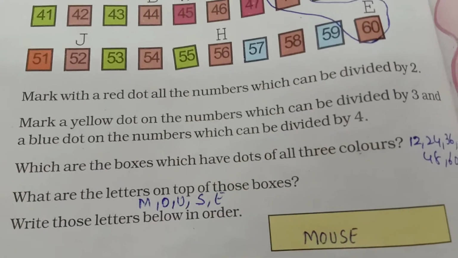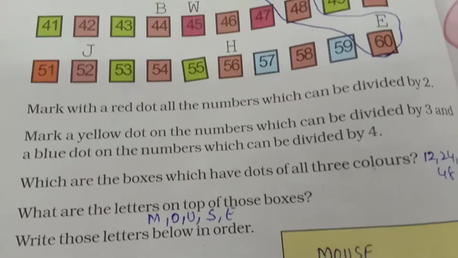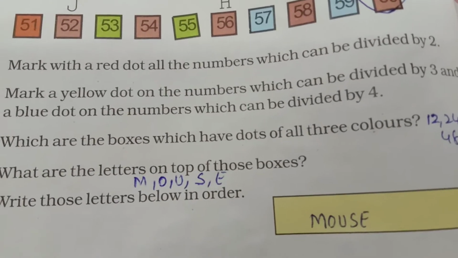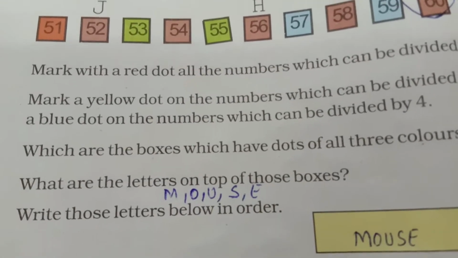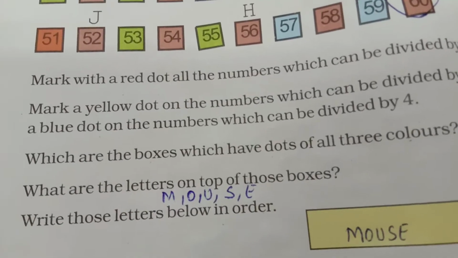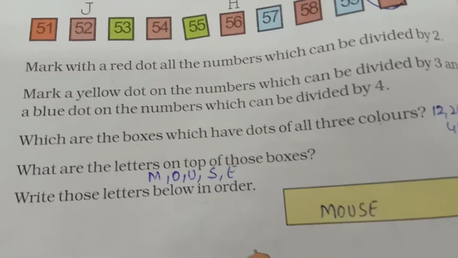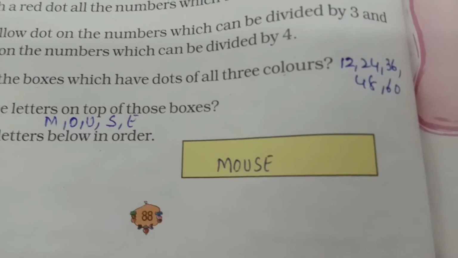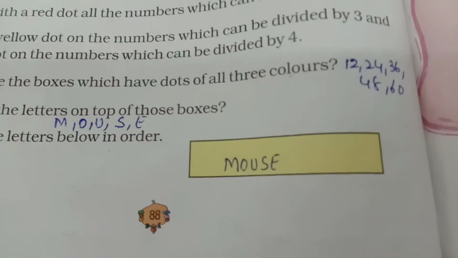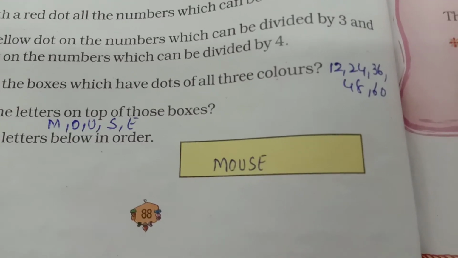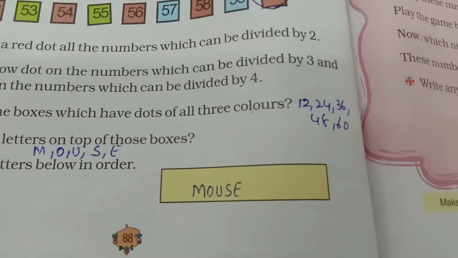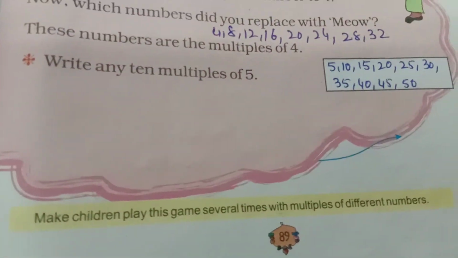What are the letters on the top of these boxes? Yes, we will find mouse, that is M, O, U, S and E. These letters you will find on the top of these boxes. Write those letters below in order. So yes, what are those letters? If we write in order, we will get M, O, U, S, E, mouse. Now can you say, children, what the cat Monto is waiting for? Yes, it is waiting for a mouse. It is waiting for what? A mouse. Now move to page number 89.